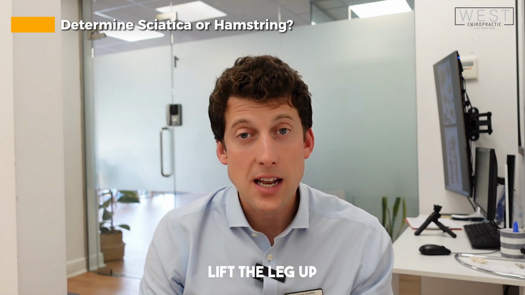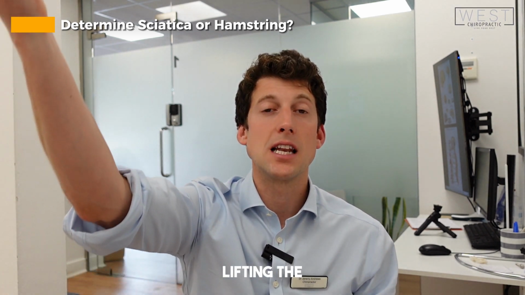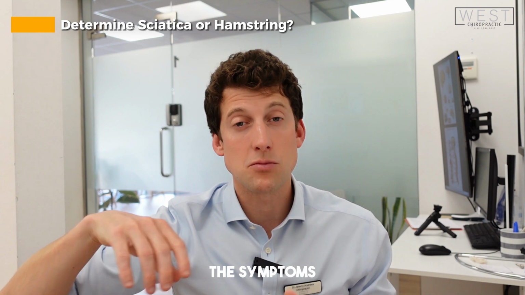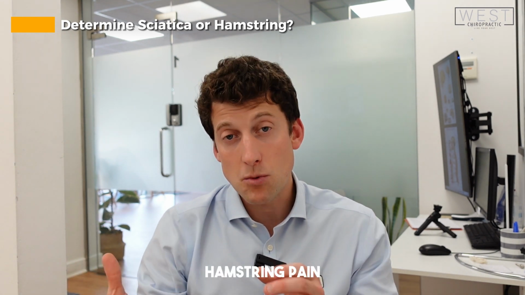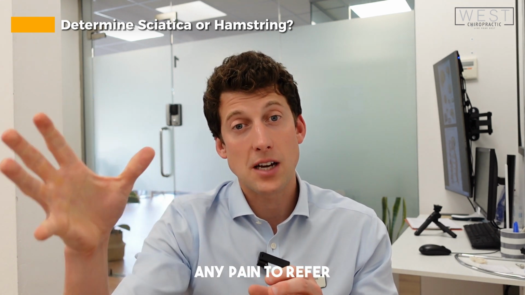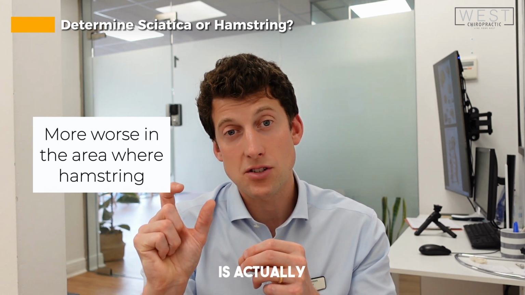When you lift the leg up, generally with sciatica, if you do what we call a straight leg raise, lifting the leg all the way up is going to put a lot of tension on the sciatic nerve. It will increase the symptoms: shooting, stabbing down the leg, pins and needles, numbness. With a hamstring pain, it will increase the stress on the hamstring, but it's not going to cause any pain to refer down the leg, generally speaking, but it will make that pain worse around the area where the hamstring is actually torn or pulled.